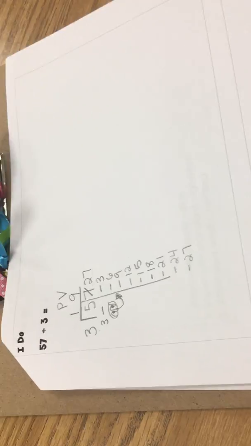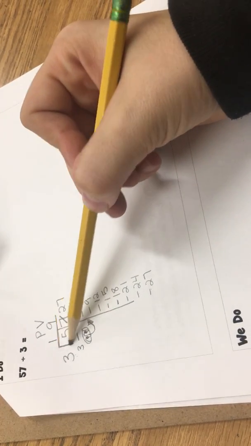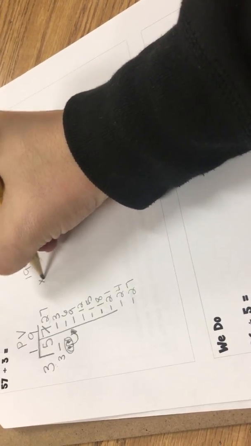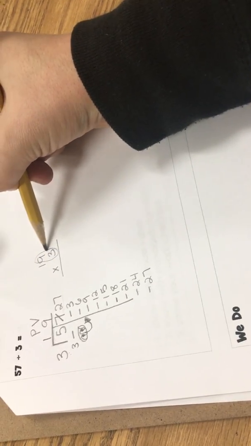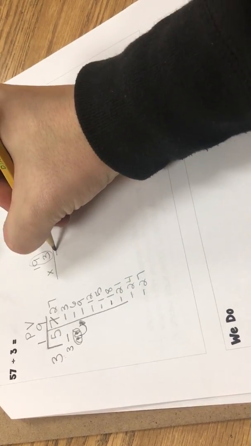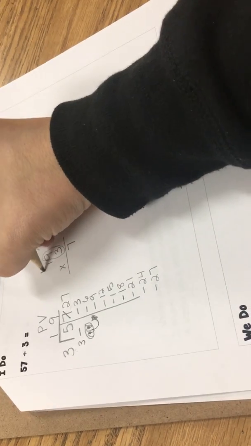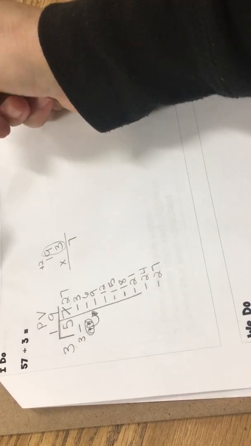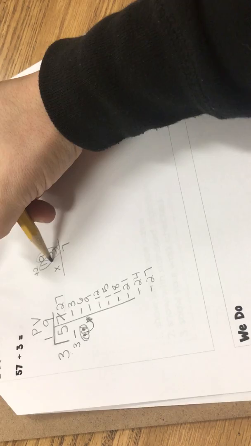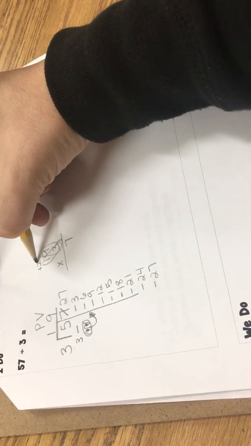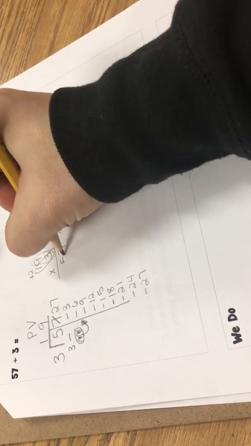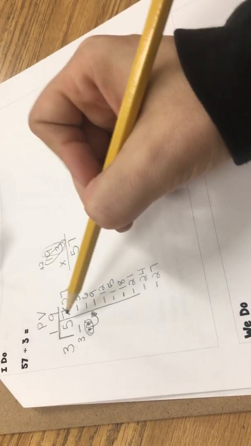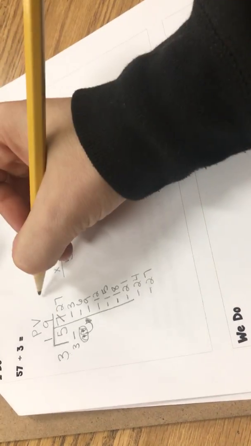Remember that we need to always check our work. So to check our work, we're going to multiply our length times our width. So 19 times 3. I know that 3 times 9 is 27. So I put my 7, and then I add 2 more. 3 times 1 is 3, plus 2 more is 5. And I got 57, which is what I started out with. So I know that this checks out.